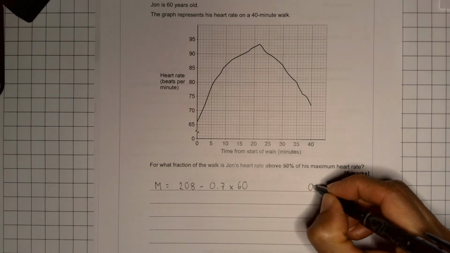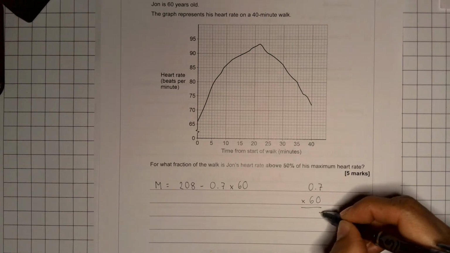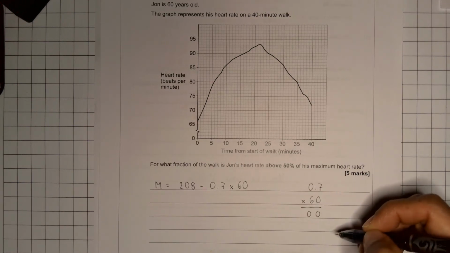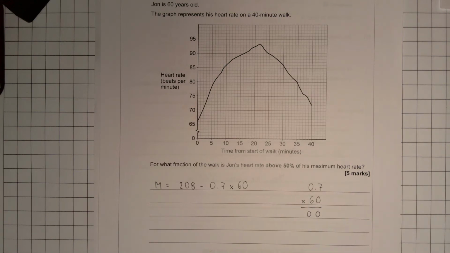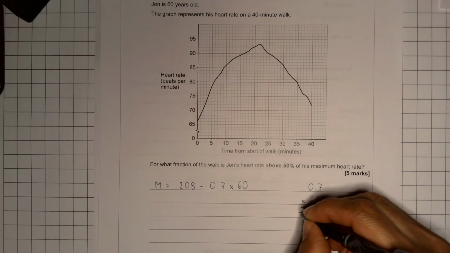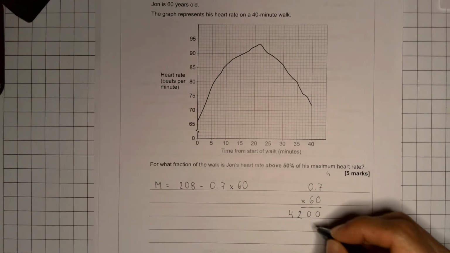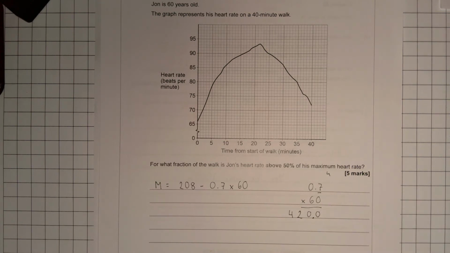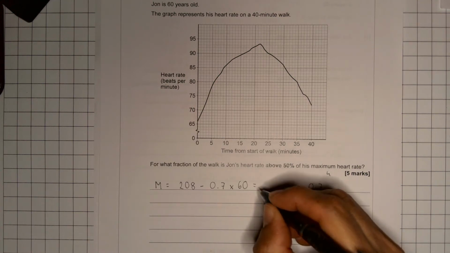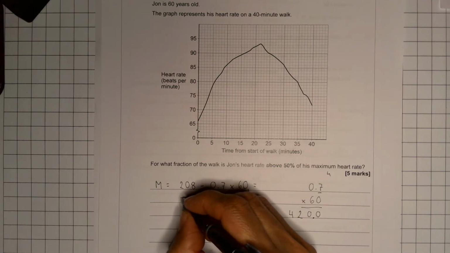So we have 0.7 times 60. 0 times anything is 0. 6 times 7 is going to be 42. Carry 4. And 6 times nothing is nothing, so that becomes 42. Then we have 1 decimal place here, so 1 decimal place there. So his maximum heart rate is 420. I'm just going to write it there. Oh no, that's not true. That was the answer for this bit, wasn't it? 420. And here we have 208.